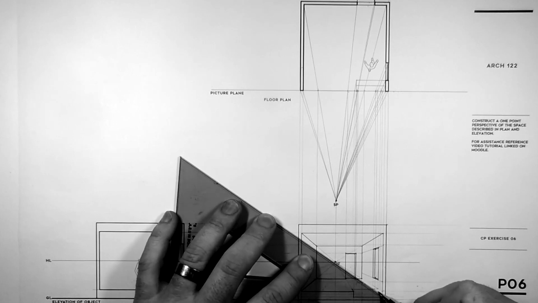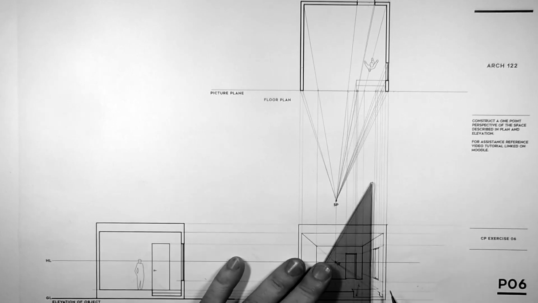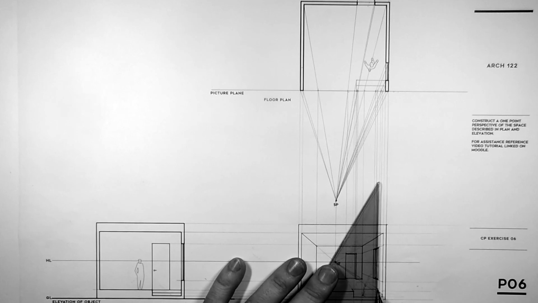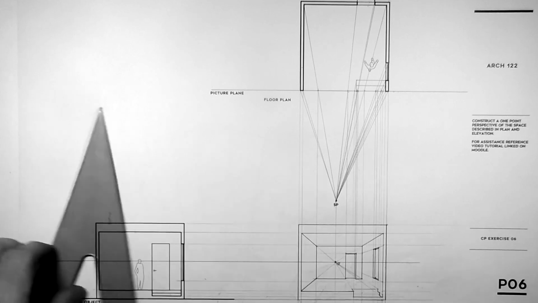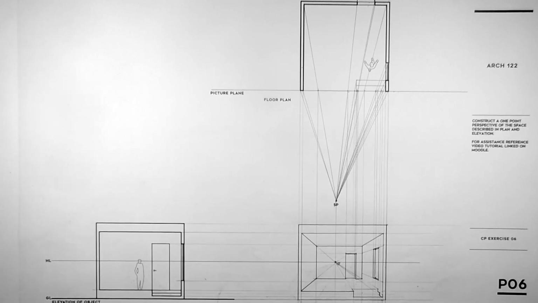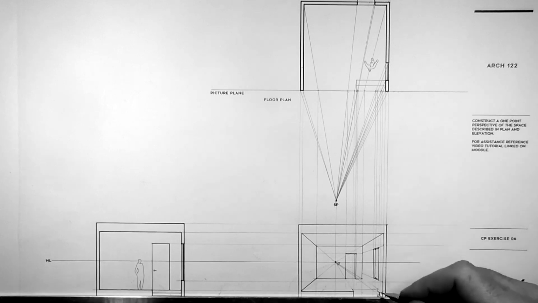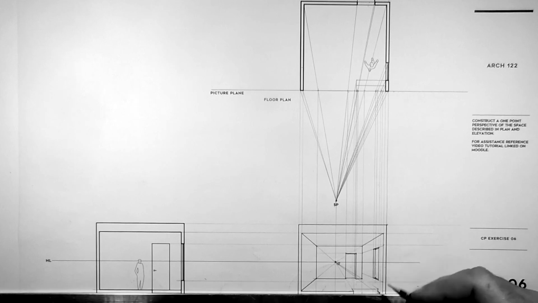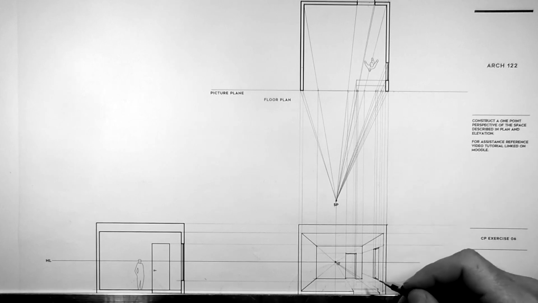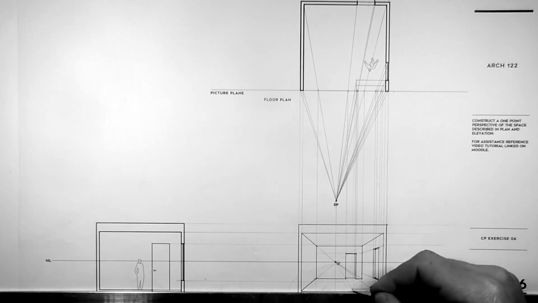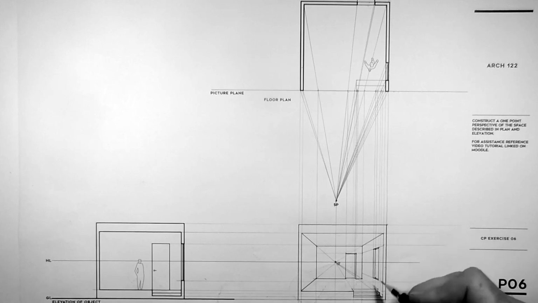And then from there, we'll continue back to the vanishing point, one more step. And then we connect to that dot. And then at the points of that zigzag, we extend a horizontal line, and it will disappear behind the plinth.